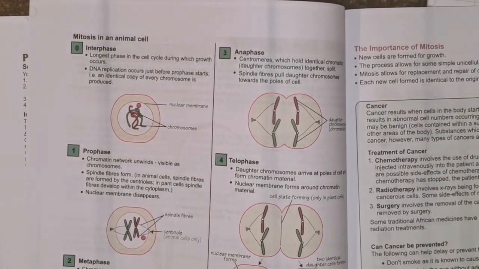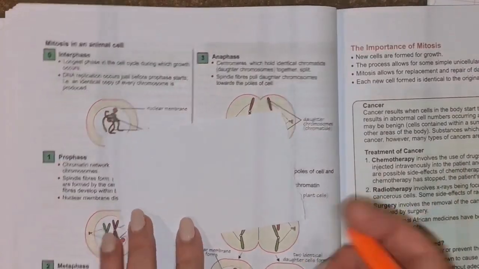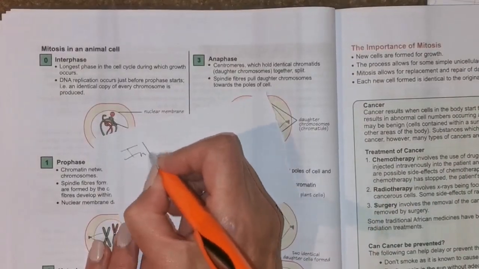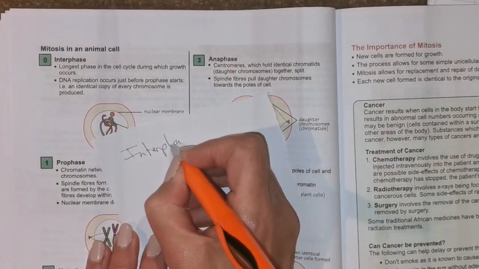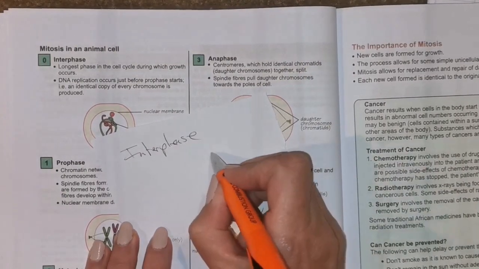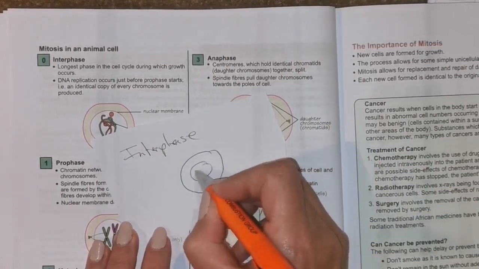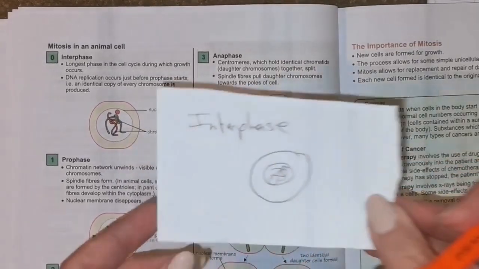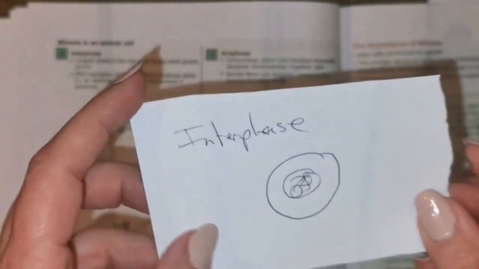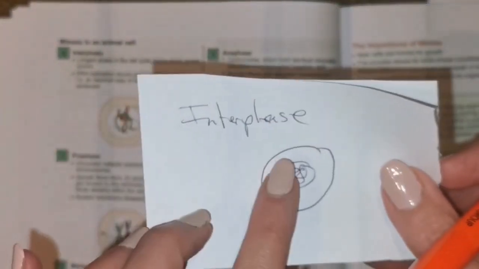You'll write interphase, but along with that, you'll actually make a simple picture. Just a simple picture.